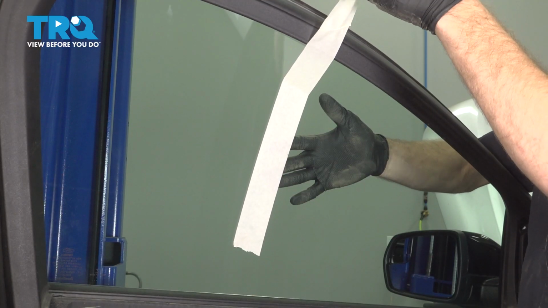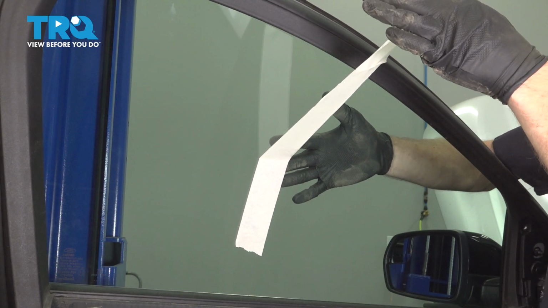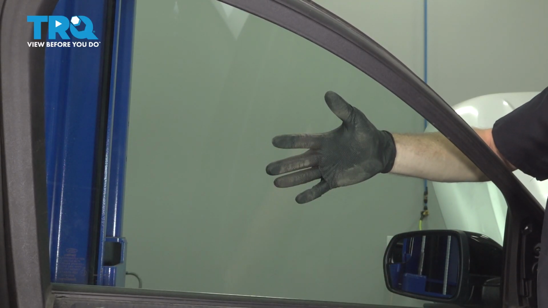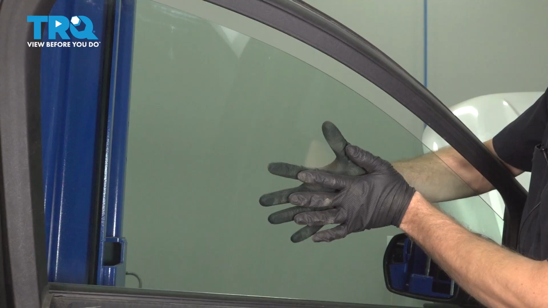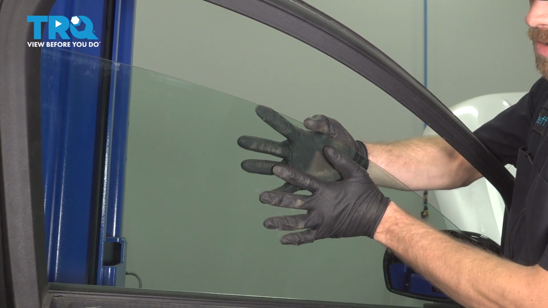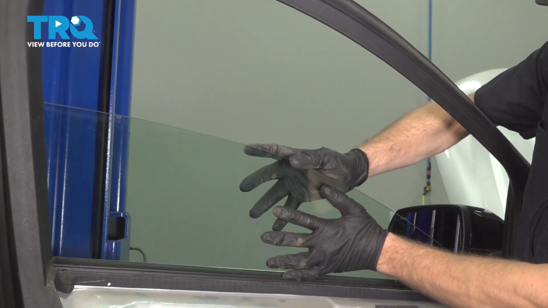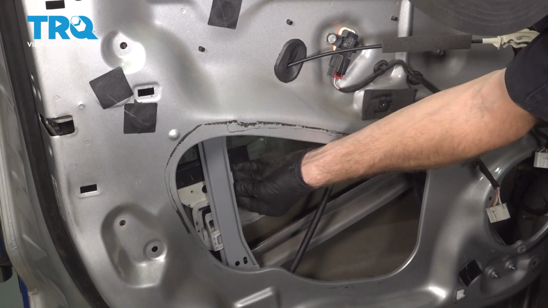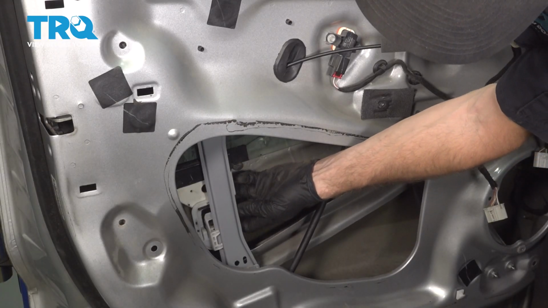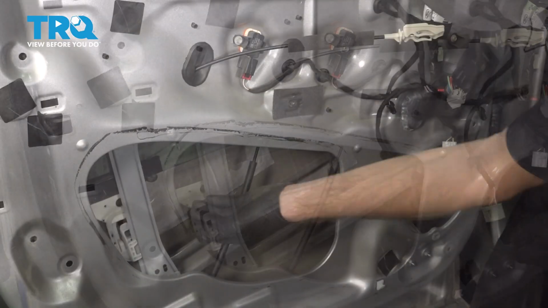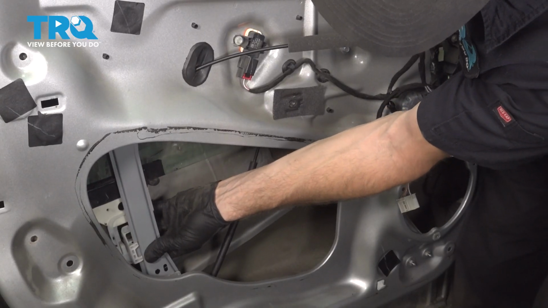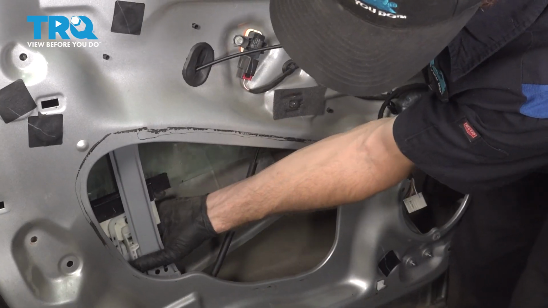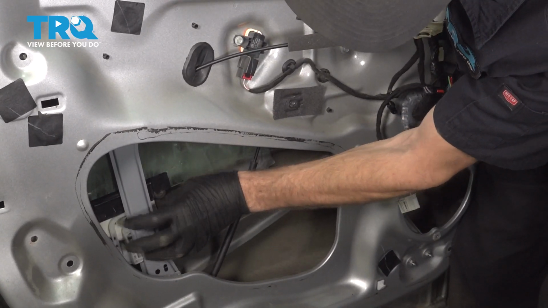As you remove the tape from the window, you want to be careful. I like to put a little bit of pressure on it. That'll hold it in place. Now we can start to let the window down. You want to keep it moving straight as you move it downwards. As you bring it down, you want to make sure that each of these white tabs lines up into its home on the regulator. Make sure each one is locked in.